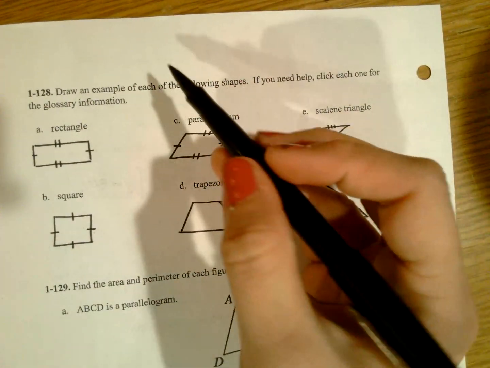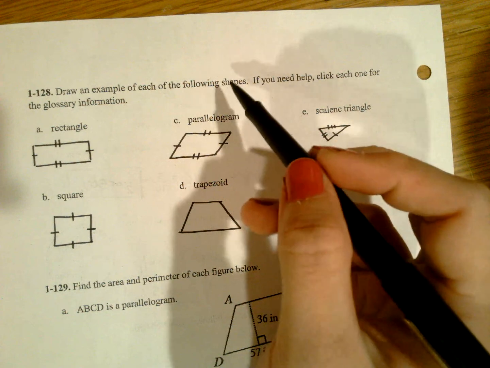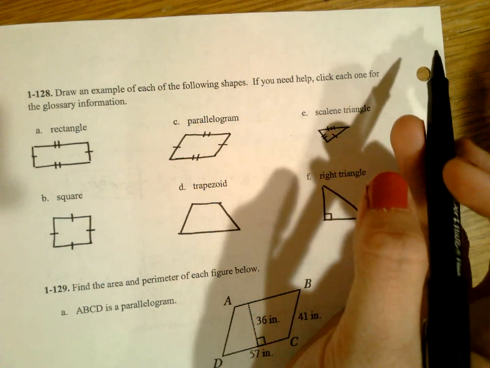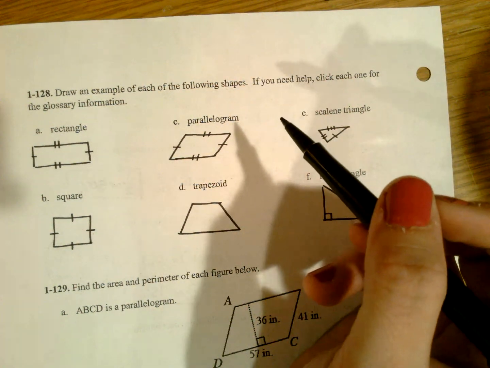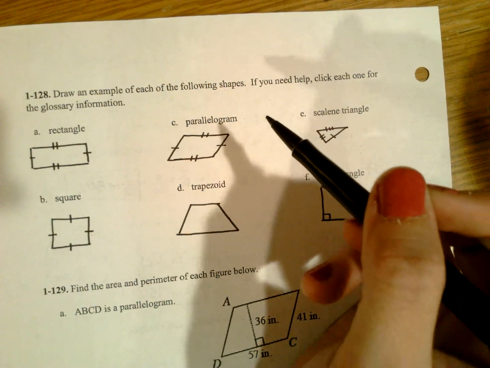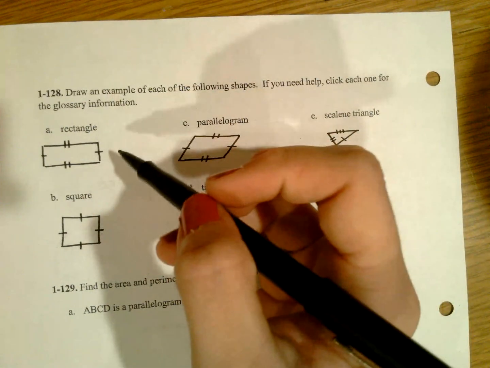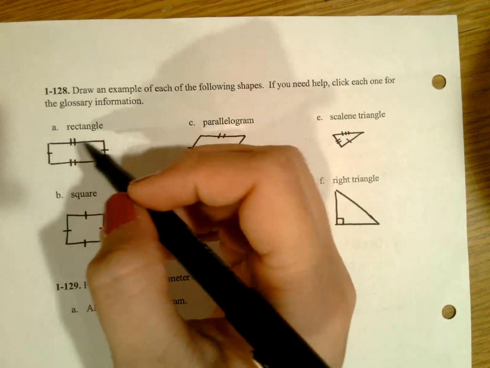On the back, I've already drawn the shapes in. It says to draw an example of each of the following shapes. If you need help, you can look in a glossary in class or look it up online. I'm going to go over what these lines are for.